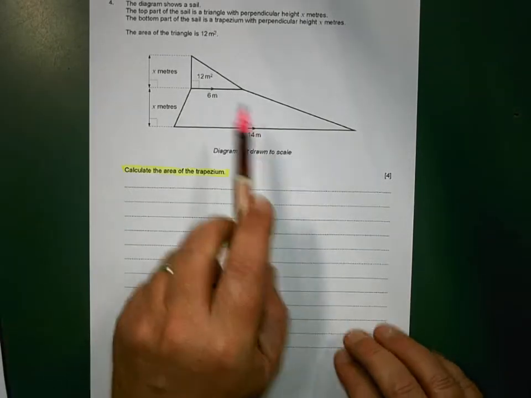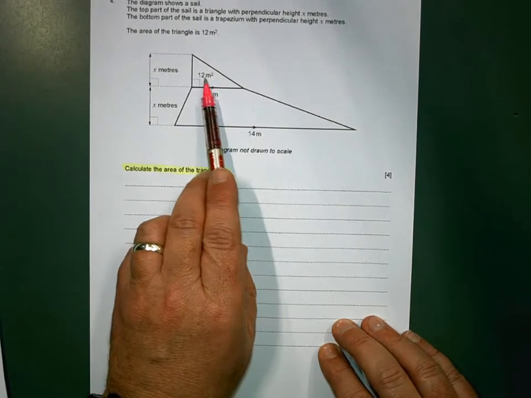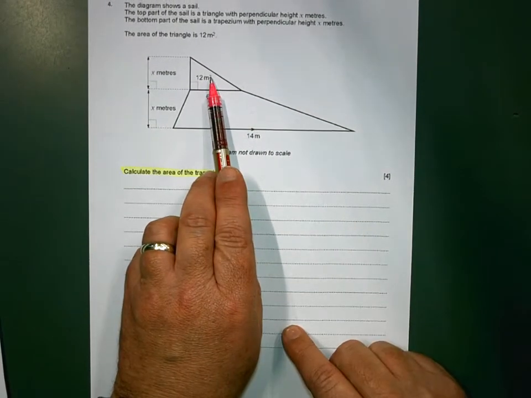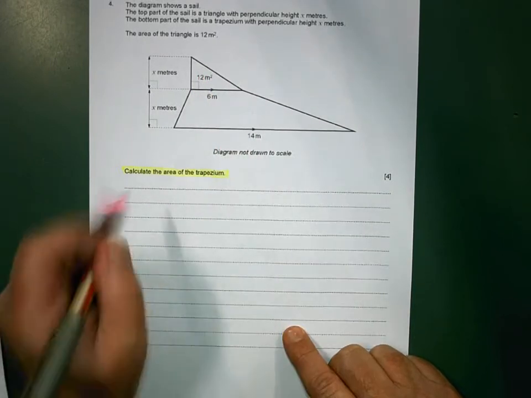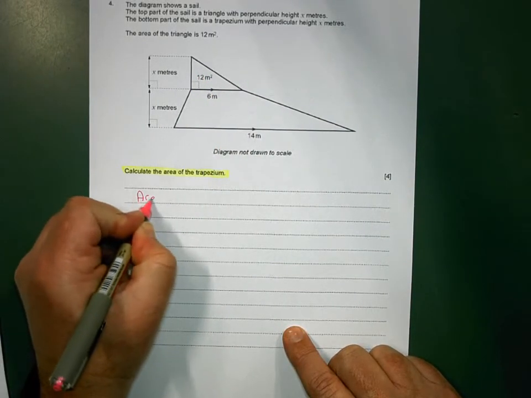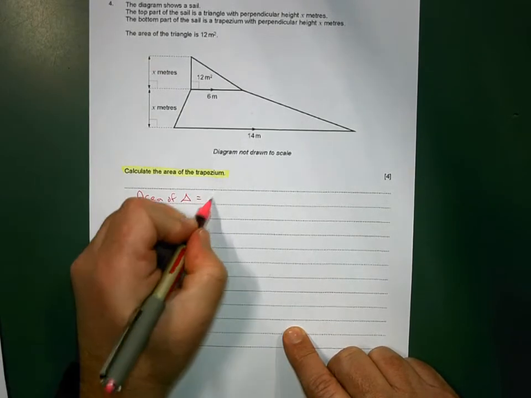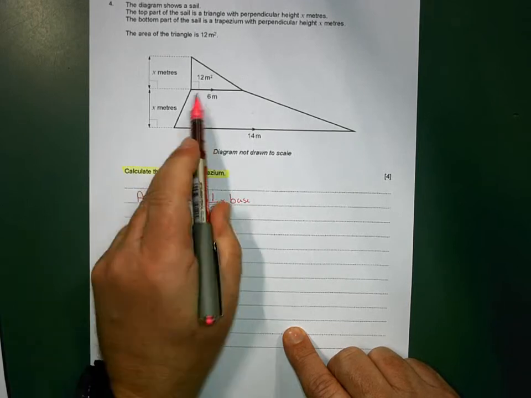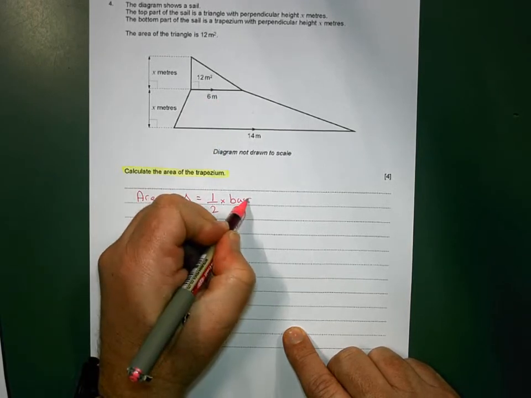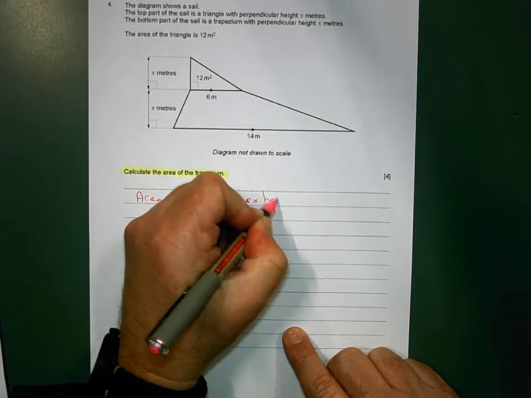And that information on x comes from the fact that with the triangle, they do tell me what the area is. You need to know that the area of a triangle is half times the base, which is 6, times the height, which we don't know.